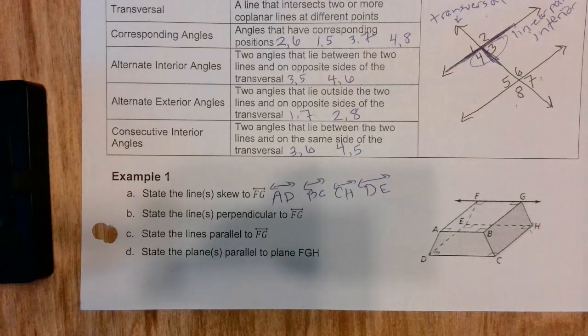Now DC technically is never going to cross, and it's technically not on the same plane, but given its nature in this particular problem, we're not going to list it as skew. We're just going to ignore that one because from the information they give us, it will actually be parallel.